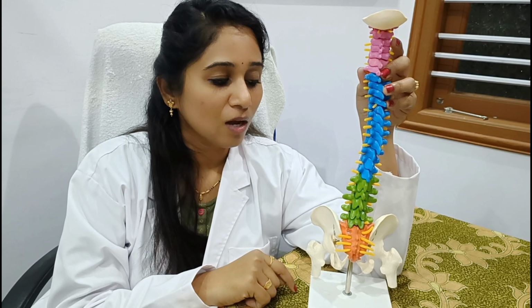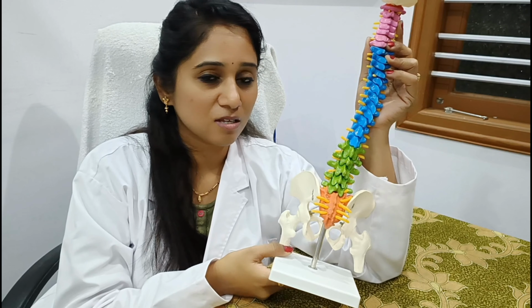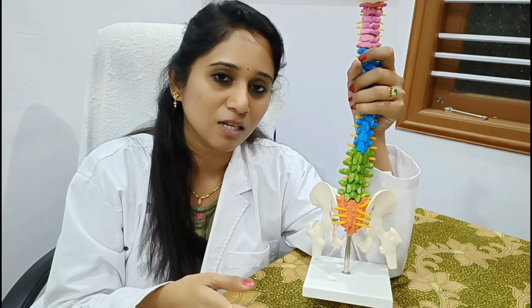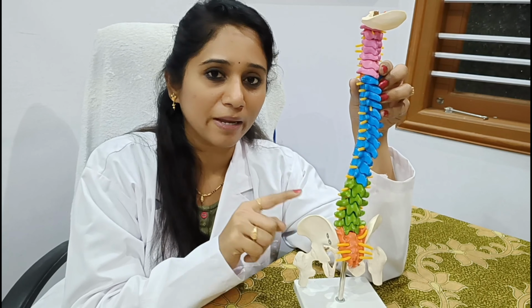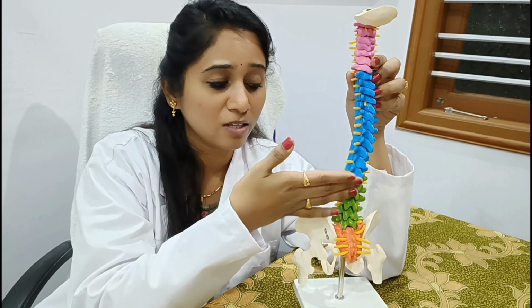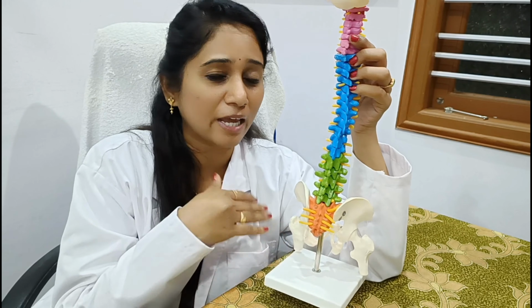And mainly I want to address a main point: if we get back pain, we normally take painkillers. Does any painkiller correct these problems? Just answer me. Nothing, right? No painkiller will correct any biomechanical issues in the lumbar spine or SI joint anywhere.